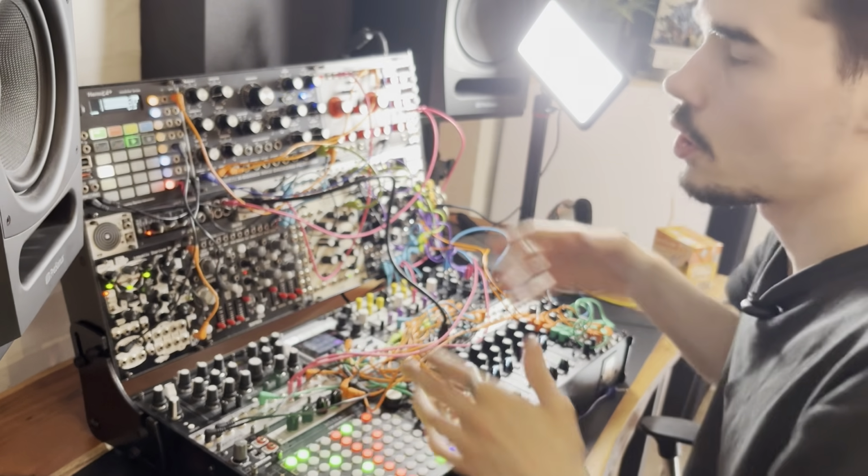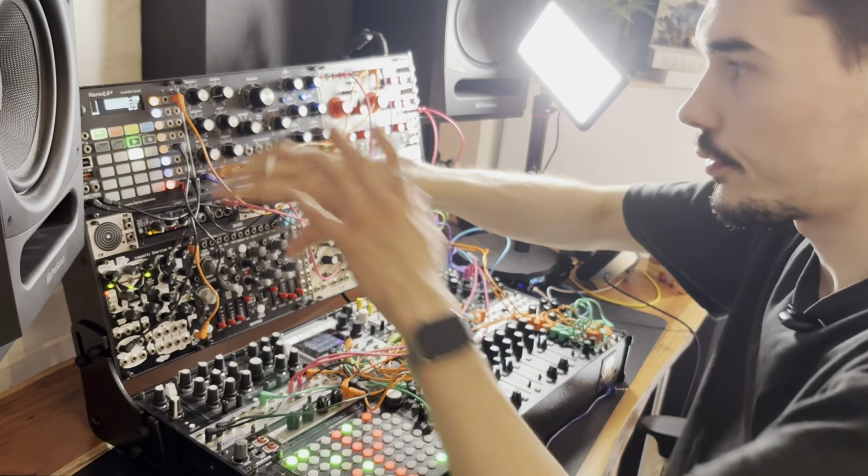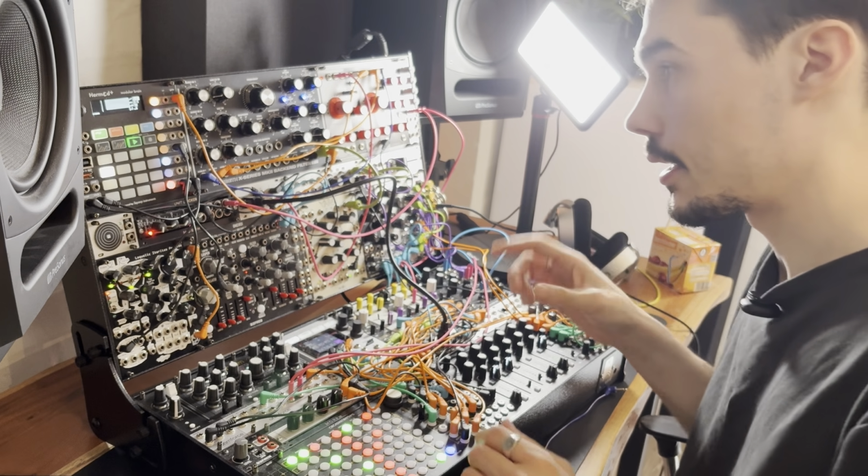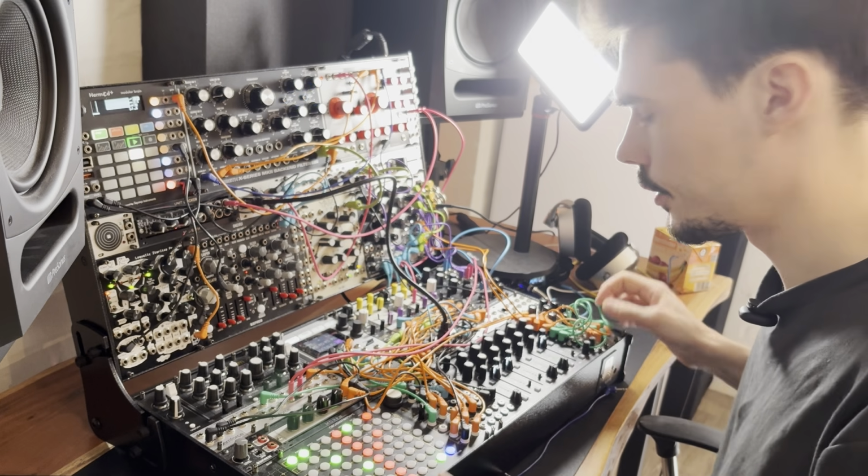Yeah, with hypnotic techno, you can't do much wrong with dialing in sequences that are really short on the fly. Most of the time it will fit.